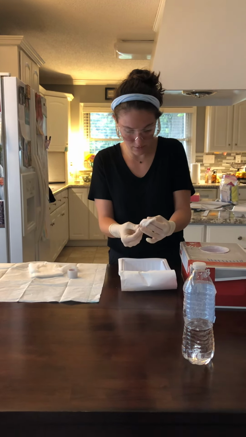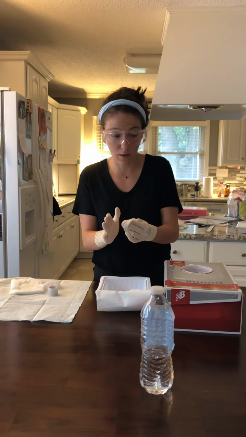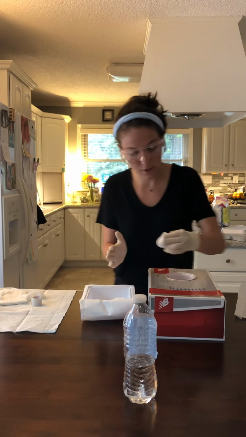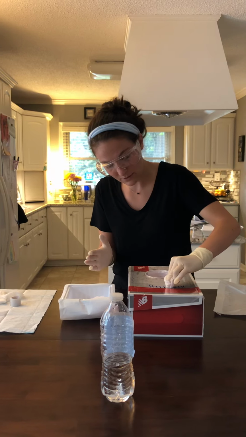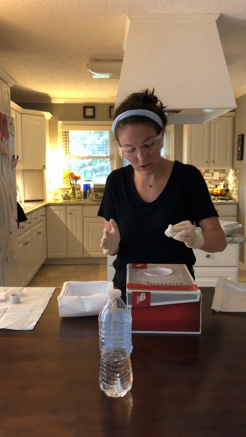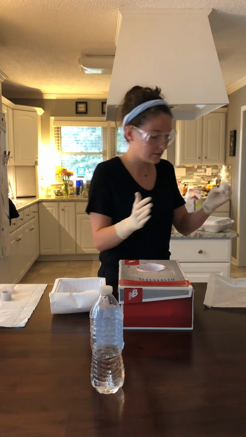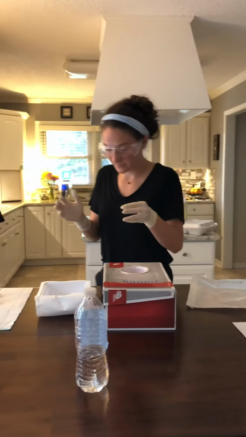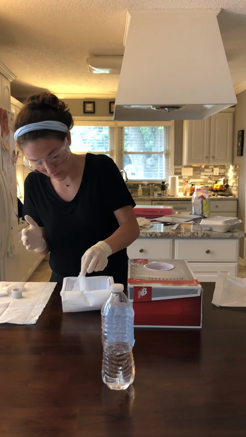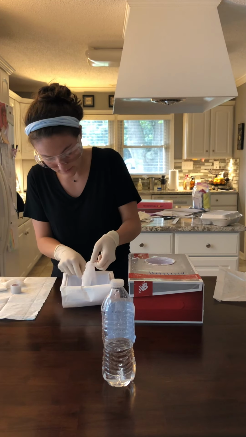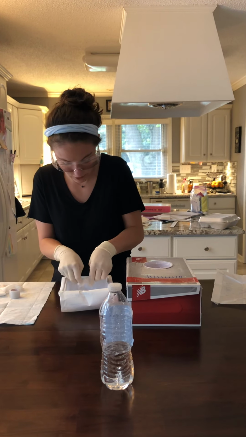drape this over my fingers and clean from cleanest to dirtiest without touching anything else. So I'm going to go straight down the stitch line. Now this is dirty, so I'm going to throw that away. And another one on the other side of the stitch area.